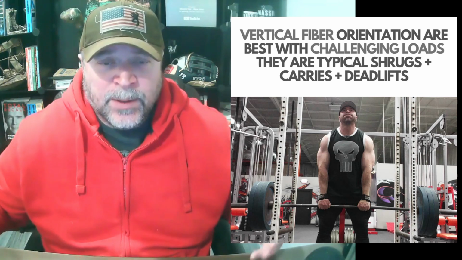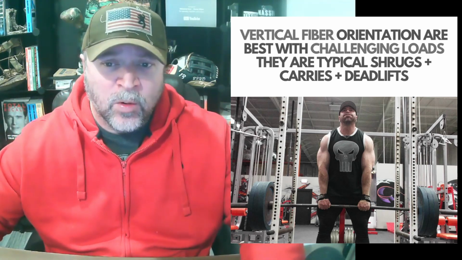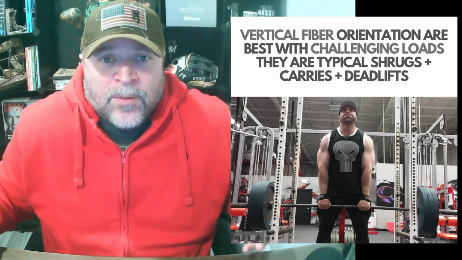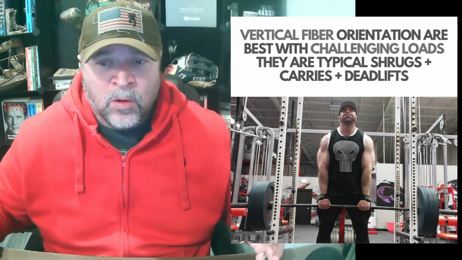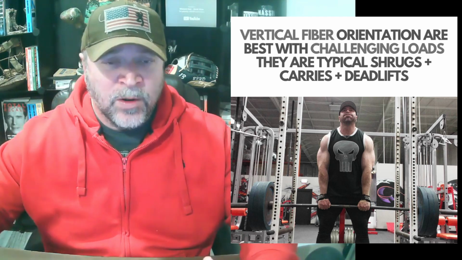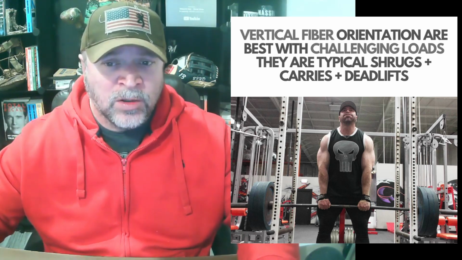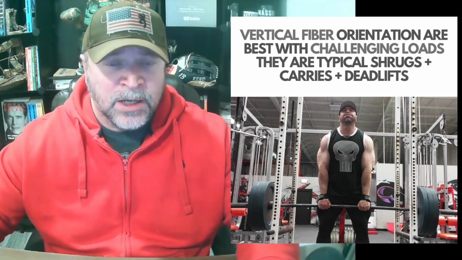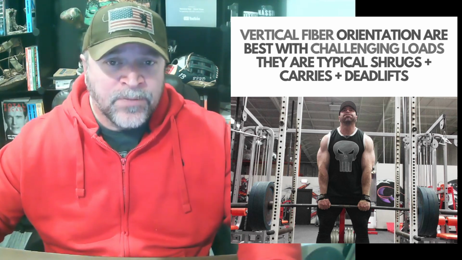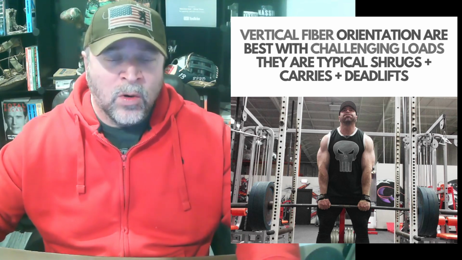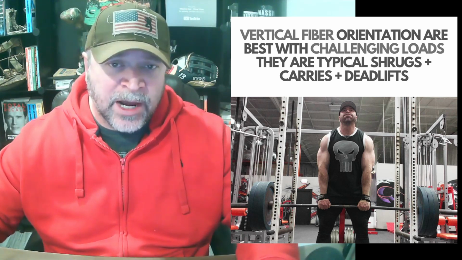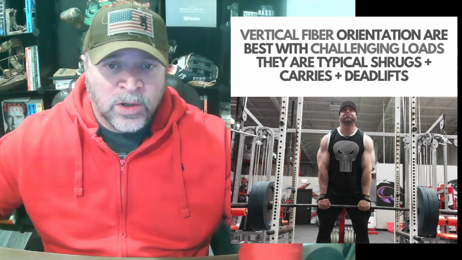Now, the vertical aspect of the traps is the one we're most familiar with. And the part of the traps that is involved with vertical fiber orientation is best trained with heavy, challenging loads. They are typically things like your shrugs, dumbbell and barbell shrugs, your carries like a farmer's carry, your deadlifts, or even a static hold when we do static holds after RDLs or deadlifts.